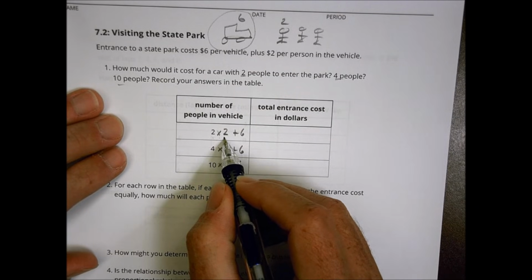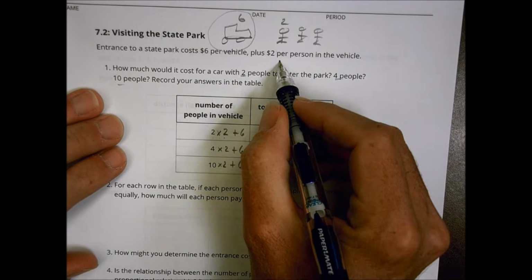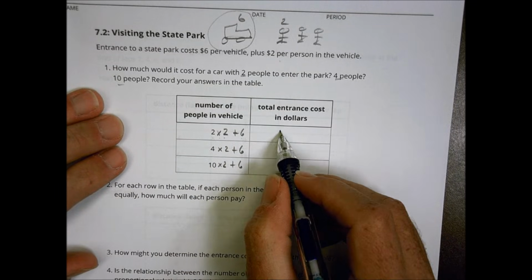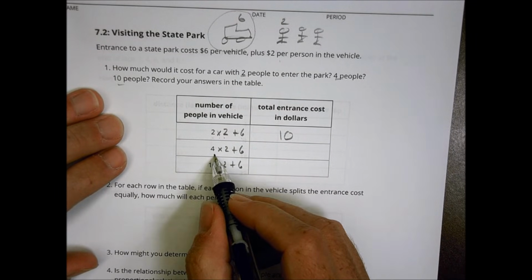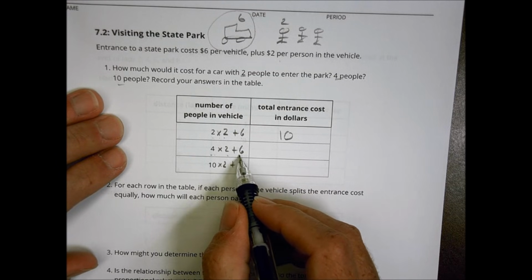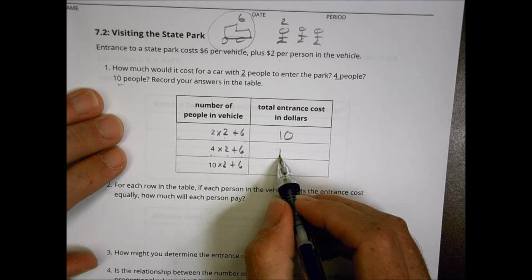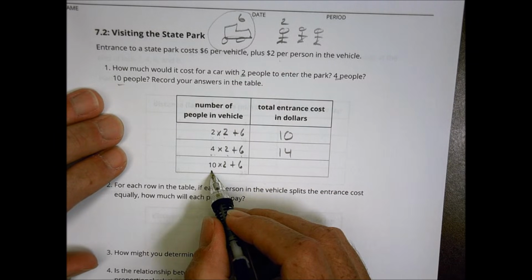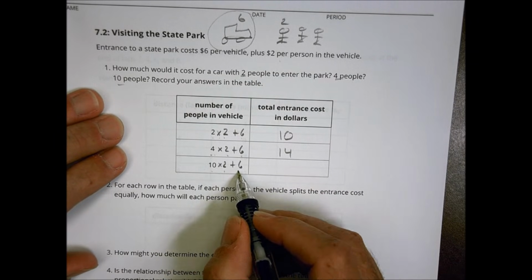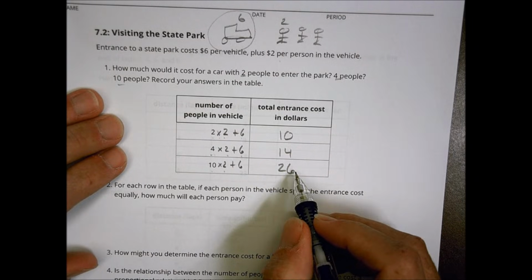So 2 times 2 is $4. That's the price for the people, plus the $6 for the car gives me 10. 4 times 2, because 4 people times $2 a ticket is 8, plus the car gives me 14. And then 10 people times $2 a ticket gives me 20, plus the car gives me 26.